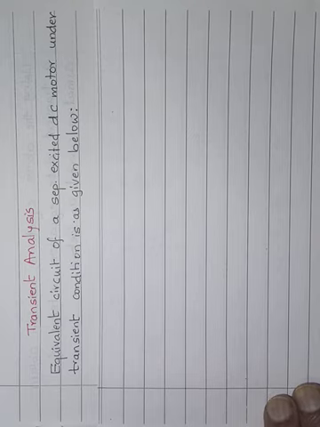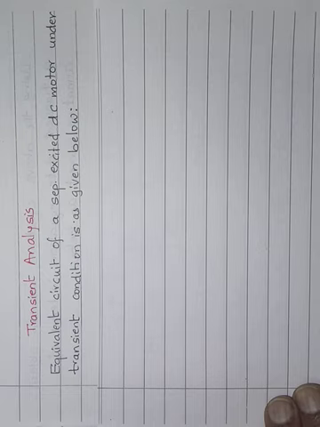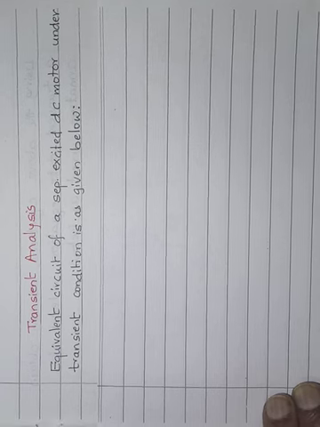We know in analysis there are two types. One is the steady state analysis, another is the transient analysis. Steady state analysis is the one wherein the current doesn't change quickly, whereas transient analysis is the one wherein the current changes quickly. The time is important here.